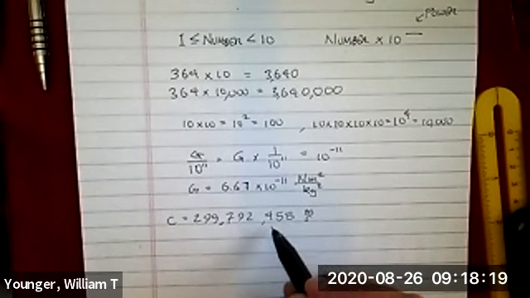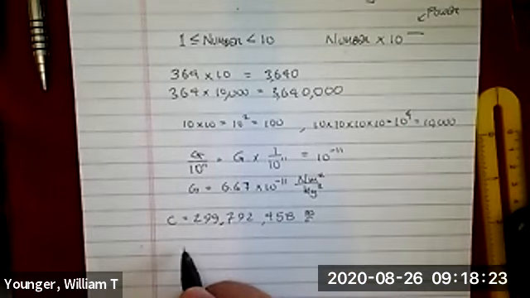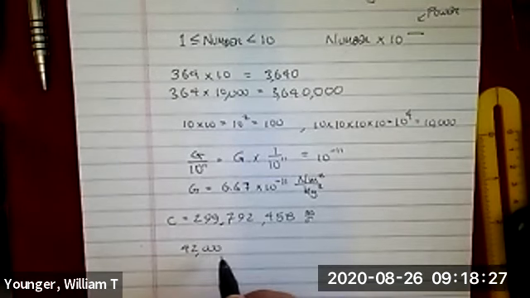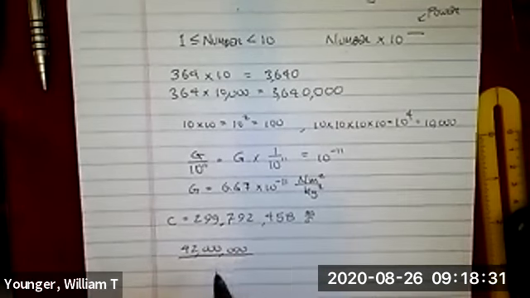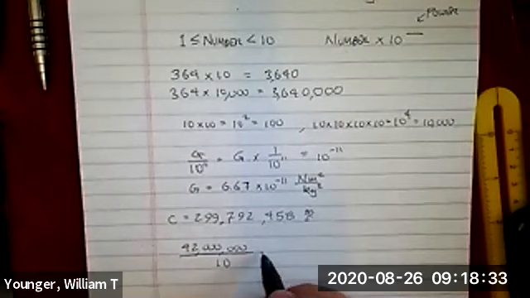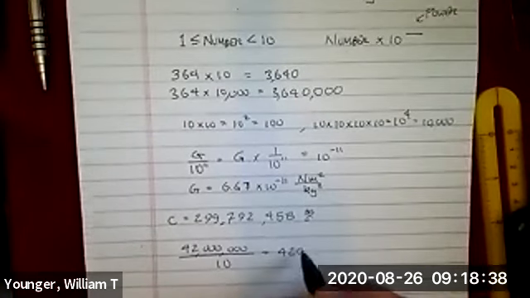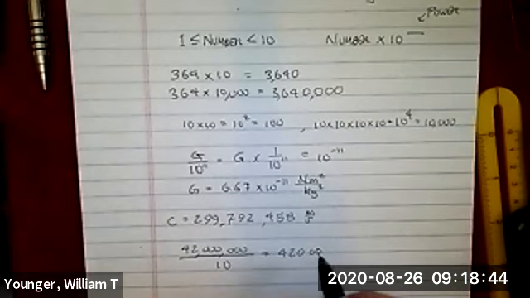In this case, I've got to move the decimal to the left. Well, if you did, let's say, 42 million divided by 10, I think you know that that is 4,200,000. In other words, I'm making it one digit smaller.